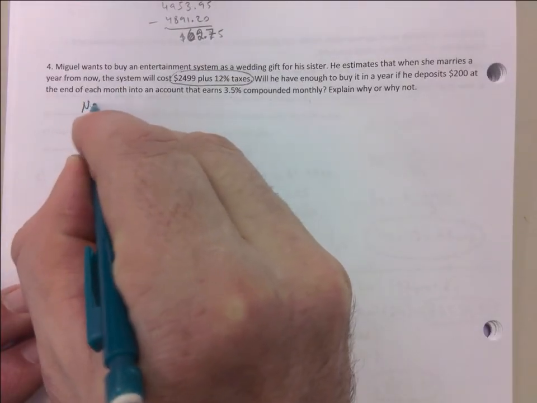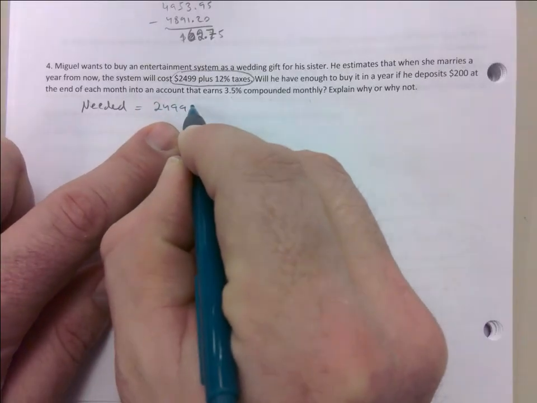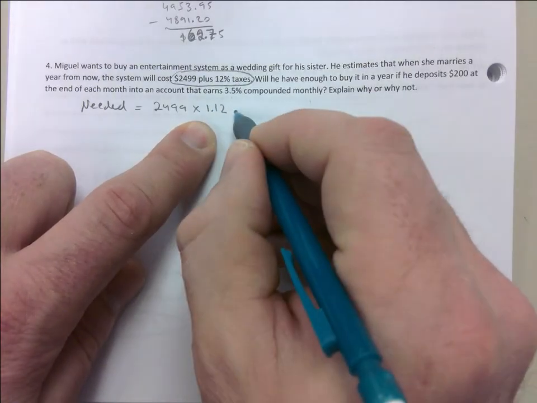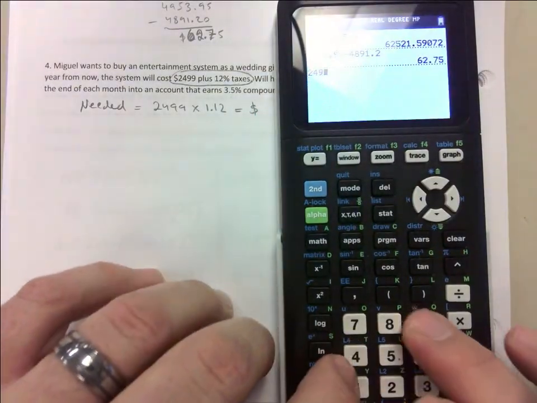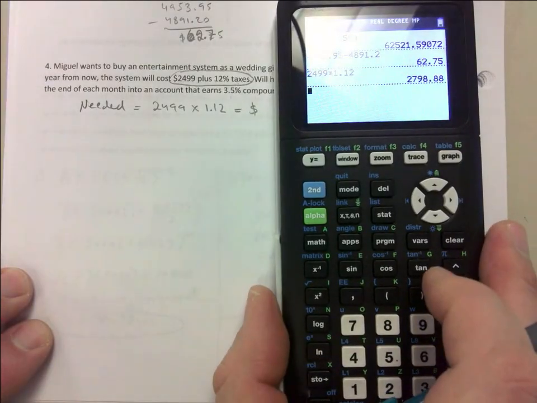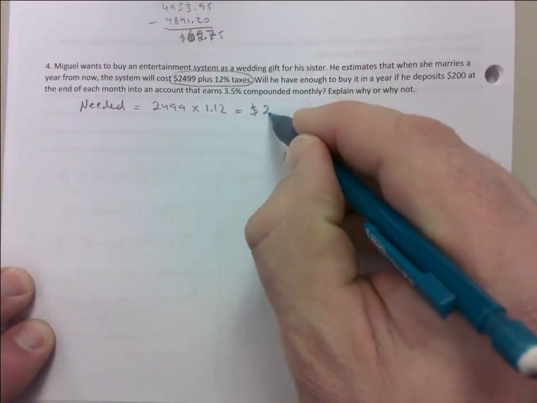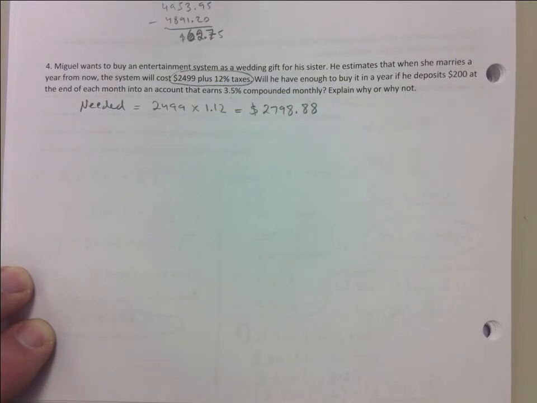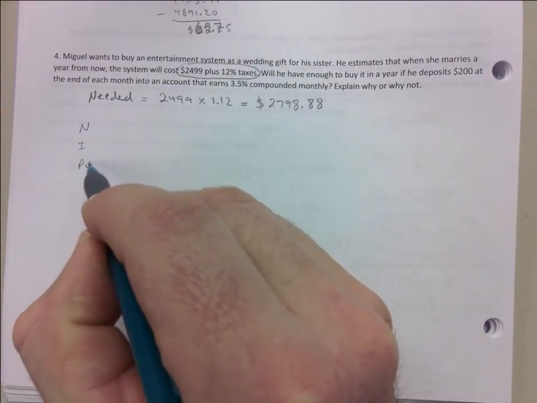So needed, the amount that he needs is $2,499, and we multiply that by 1.12, right? 112% is how much you get after taxes. Okay, so you go $2,499 times 1.12. That's $2,798.88. That's how much money he technically needs to have saved up to be able to afford that entertainment system. So I will try the TVM solver here.